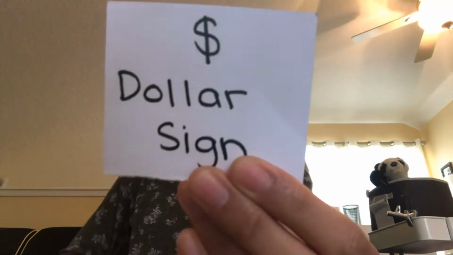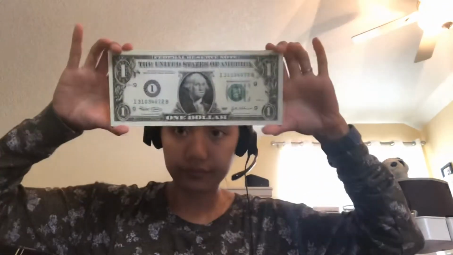So now that we know what each one is like written in dollar form using a dollar sign and a decimal, we want to start grouping them. So let's say I have $1 and I have a nickel.